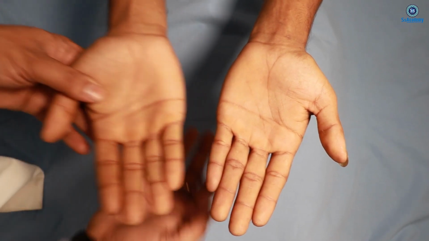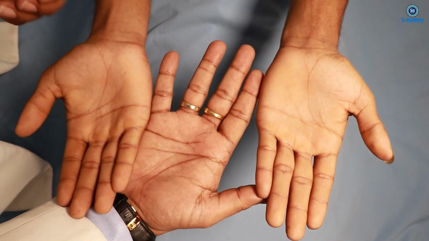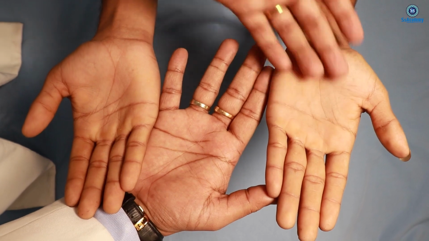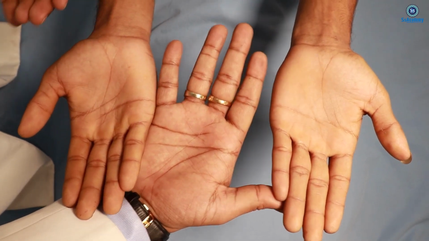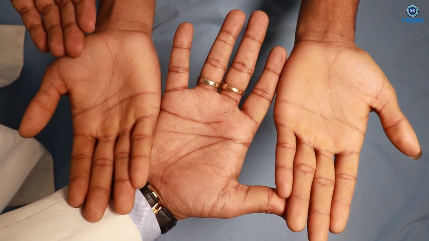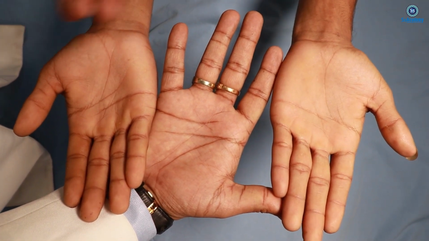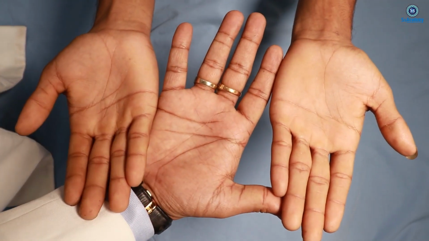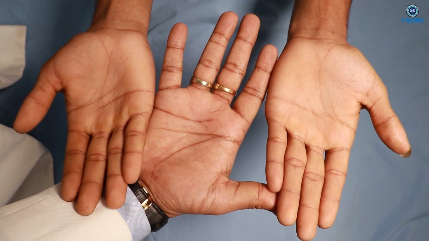And we need to compare with my hands, so that we can see he has got pallor of the hands. You see the pale skin compared with my own. So he is anemic as well. So he has anemia and the fingertip pinpricks, the two important findings that we found.